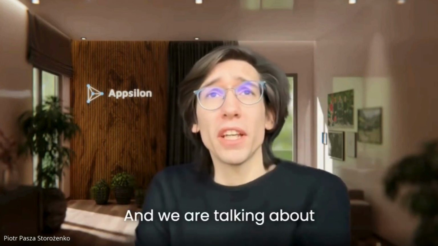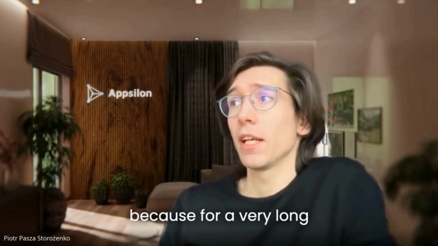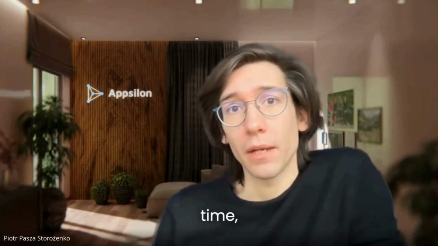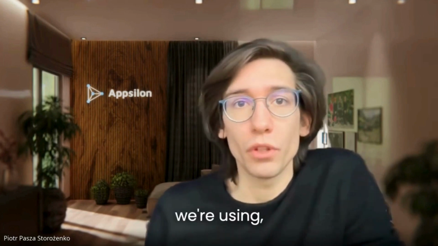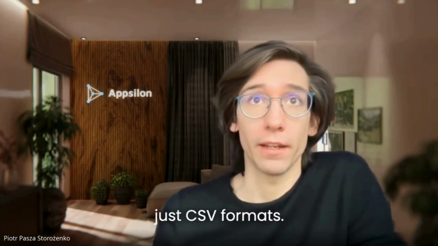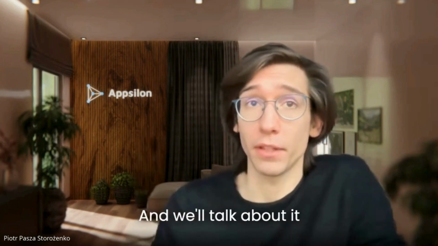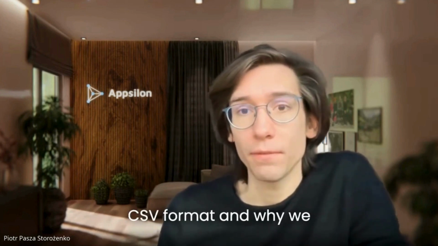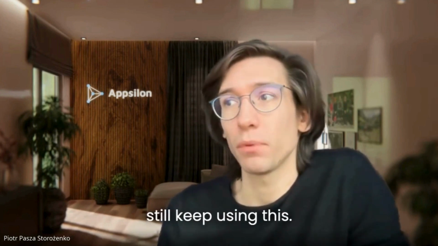And we are talking about Parquet in particular because for a very, very long time we've been using just the CSV format, and we'll talk about it in a second probably. What are the benefits of CSV format and why do we still keep using it?